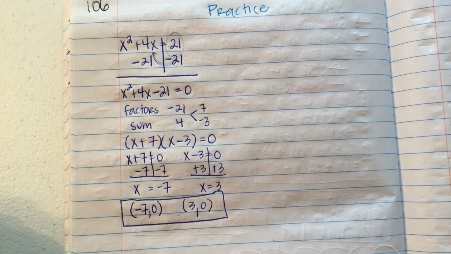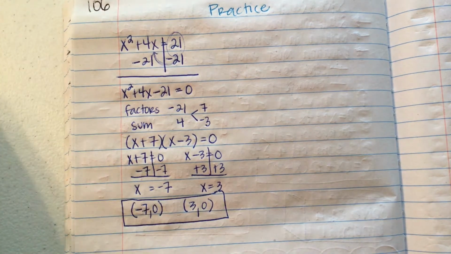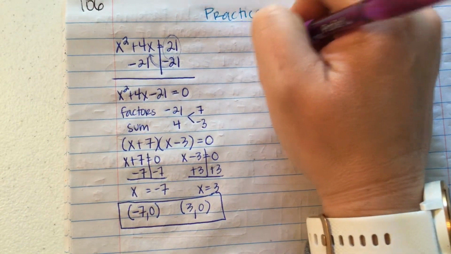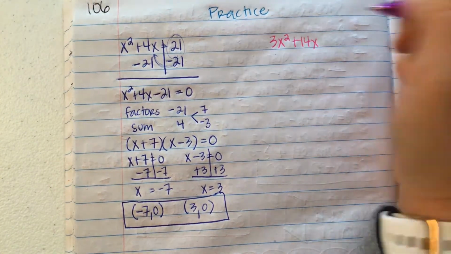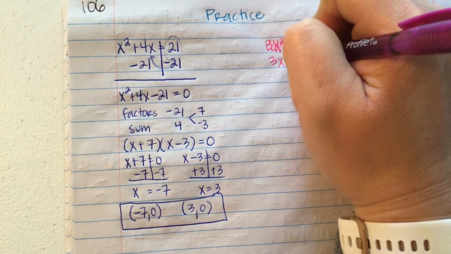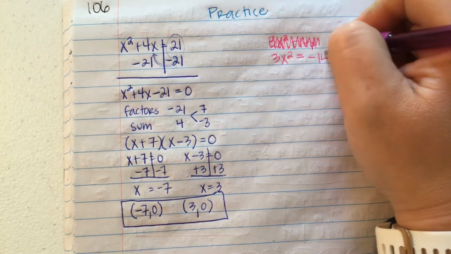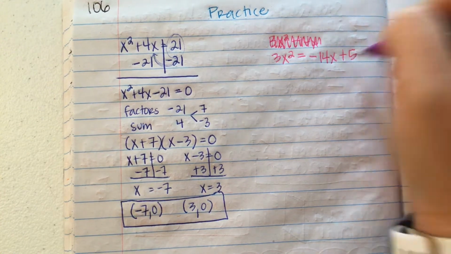Let's do another one. What color do I want to do? Let's do pink. Let's do 3x squared plus 14x. Oh, no, you know what? I'm going to rewrite that. I'm going to do 3x squared equals negative 14x plus 5.